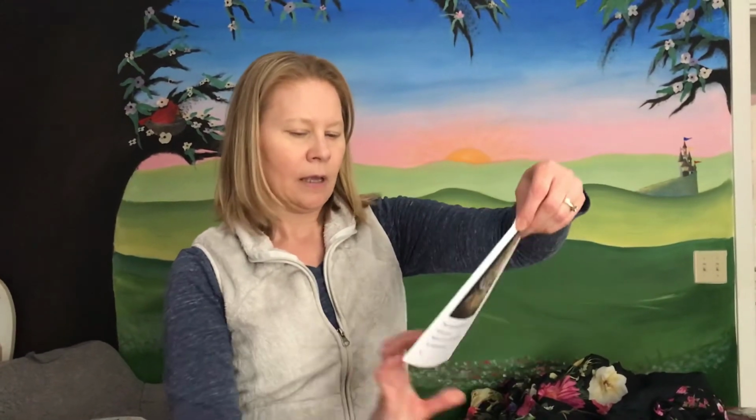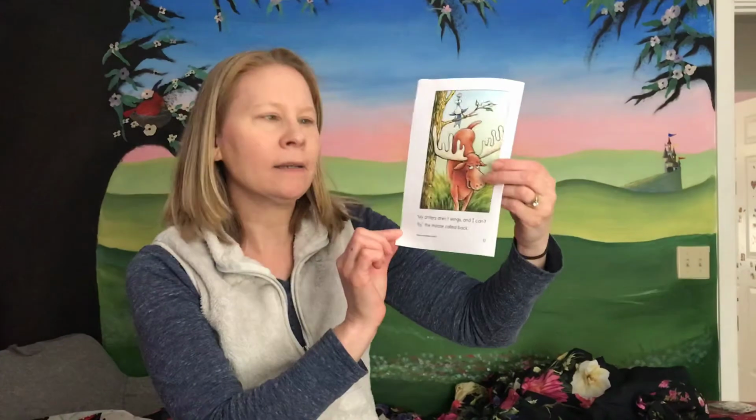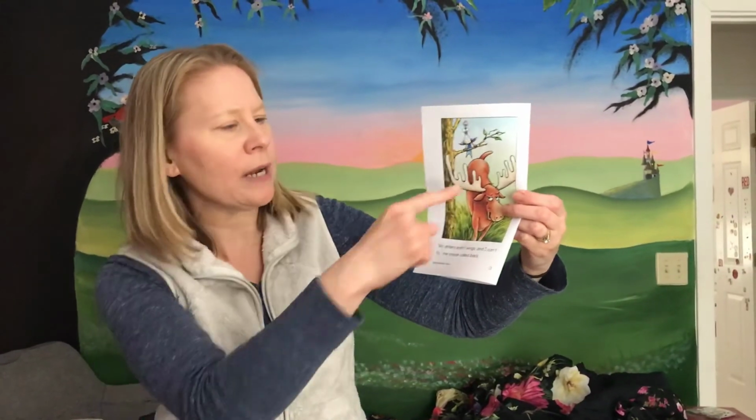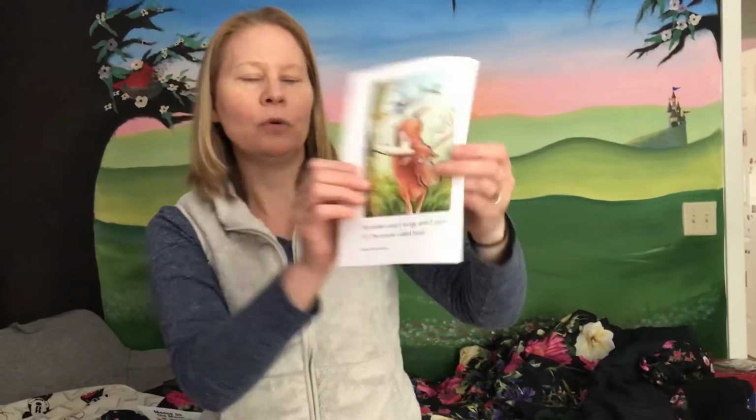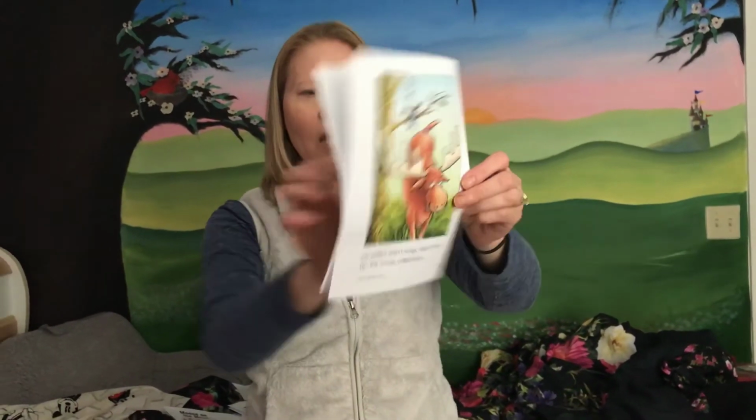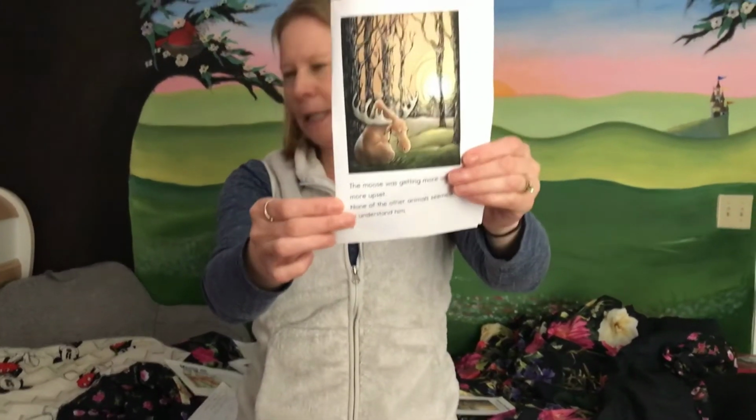This one says, "My antlers aren't wings." This doesn't have any wings. Those are antlers right there, those are called antlers. "And I can't fly," the moose called back. The moose was getting more and more upset. None of the other animals seemed to understand him.